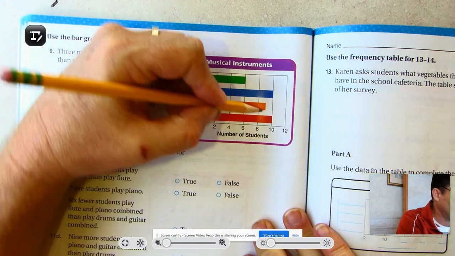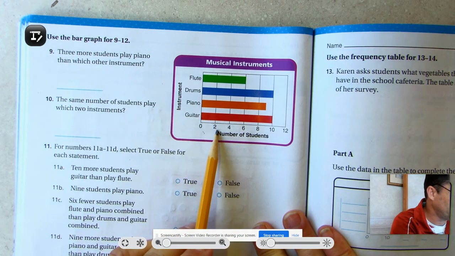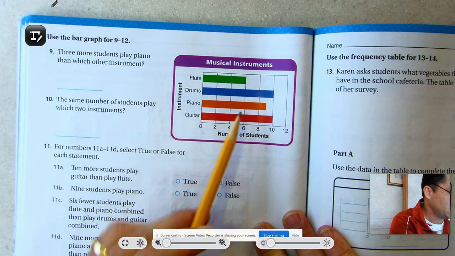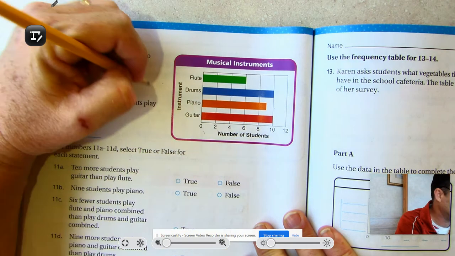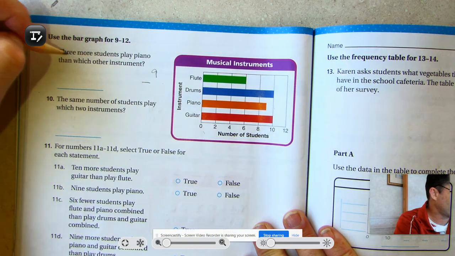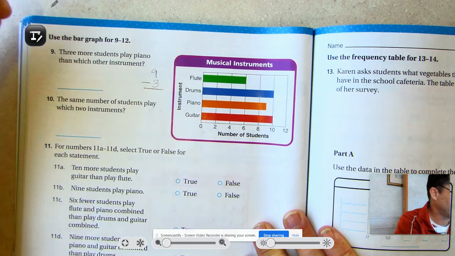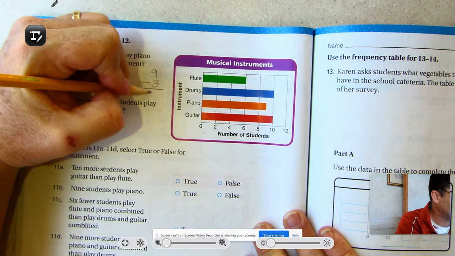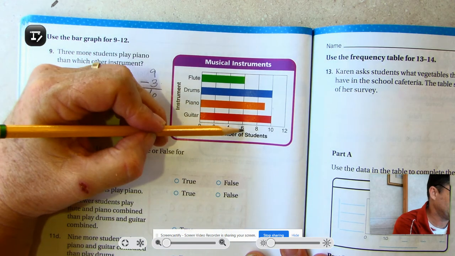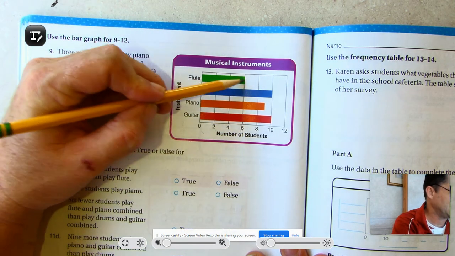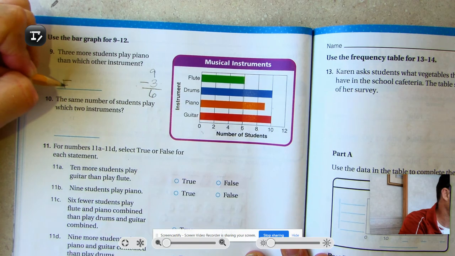So piano, we know this is 0, 2, 4, 6, 8, 10. Well, it's not quite to the 10, but it's past the 8, so that must be 9. And we have 3 more piano players. So 9 take away 3, 6. So we're looking for some instrument with 6. So we go to 6, and I see that it's flute.